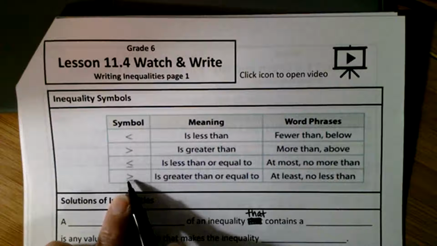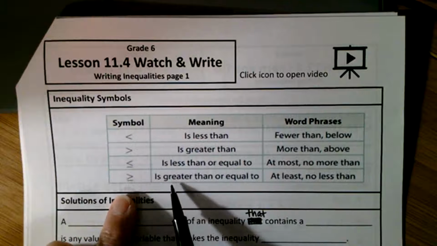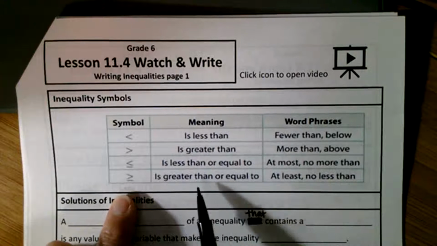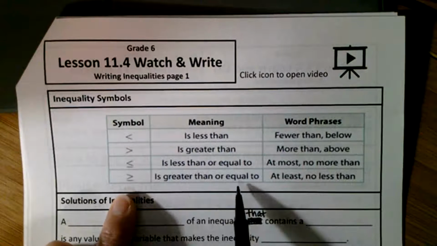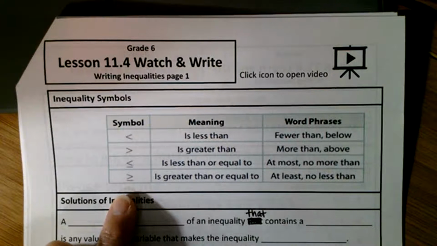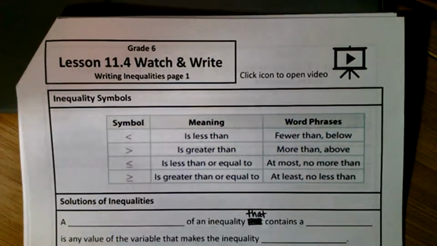This symbol that looks like the greater than symbol, which also has a little line underneath it, says is greater than or equal to. So either one, greater than or equal. Basically both greater than and equal to. At least and no less than are words that go with the greater than or equal to symbol, okay? So those are inequality symbols.